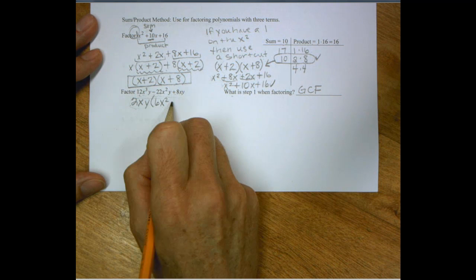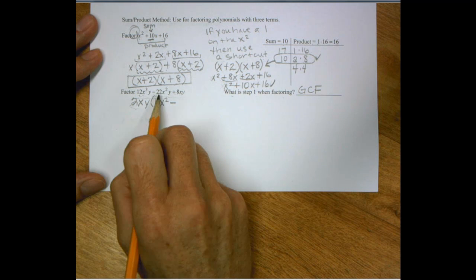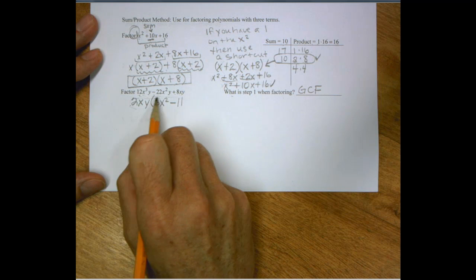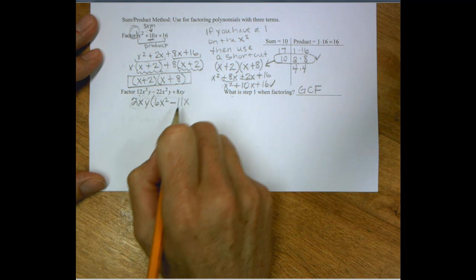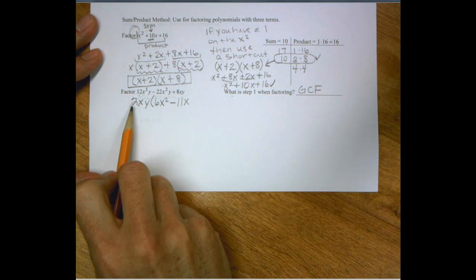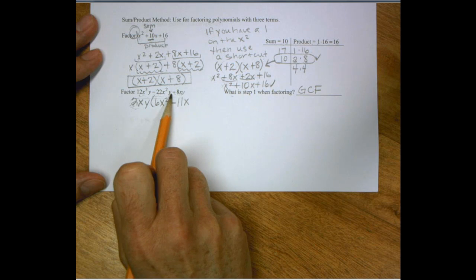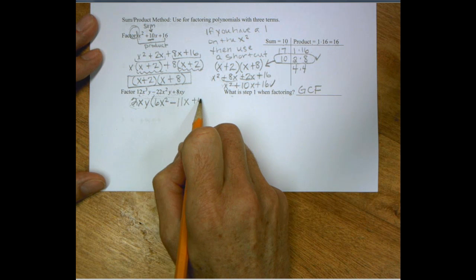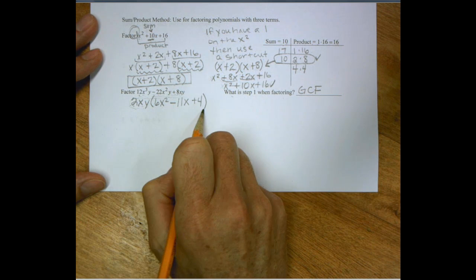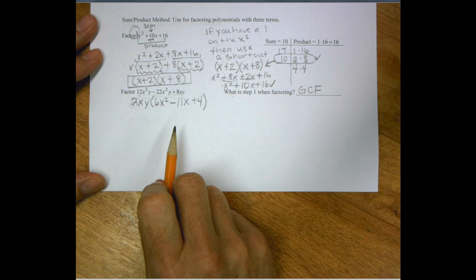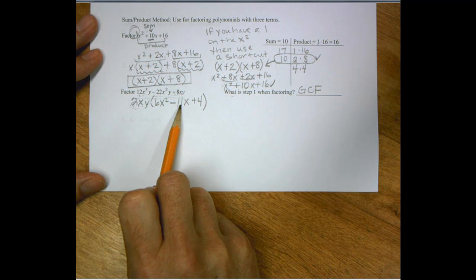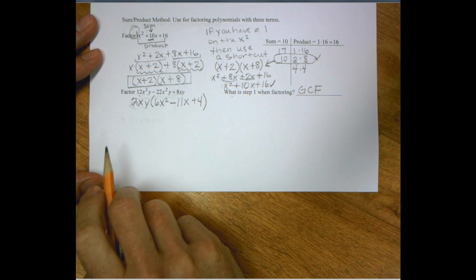Then my next term, I know I need a negative. 2 times what is 22? The answer is 11. X times what is x squared? There's just an x there. And y times 1 is y. Then for my last term, 2 times what is a positive 8, and that would be a positive 4. And x times 1 is x, and y times 1 is y, so I don't need to write anything else but the positive 4. Now if I wanted to, I could distribute the 2xy inside the parentheses to double check that what I come up with is what I started with.